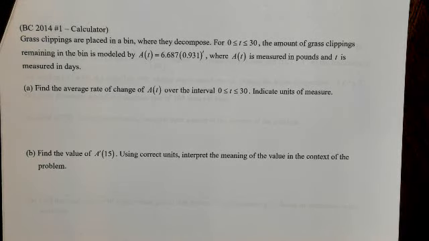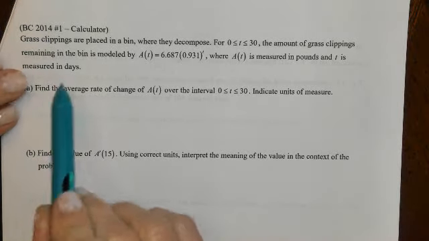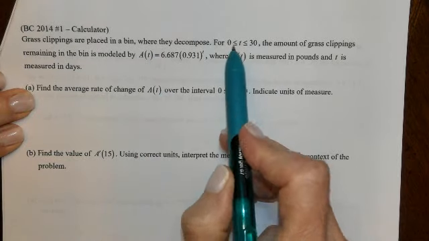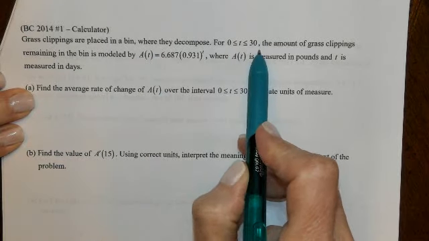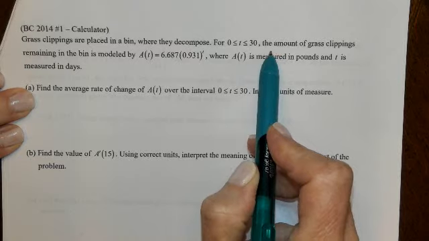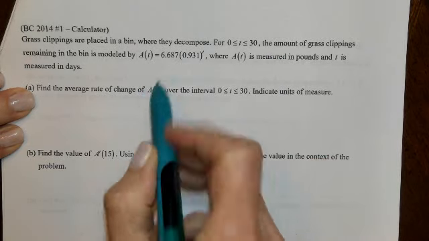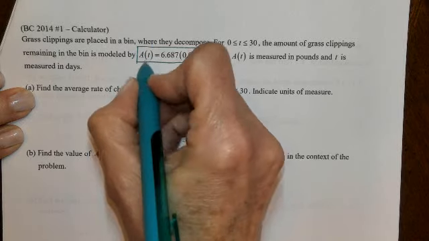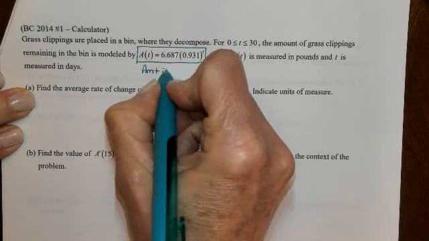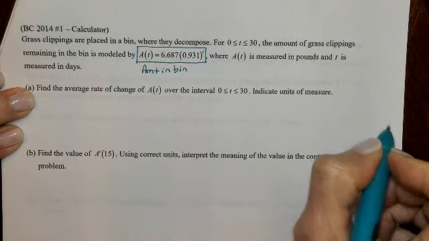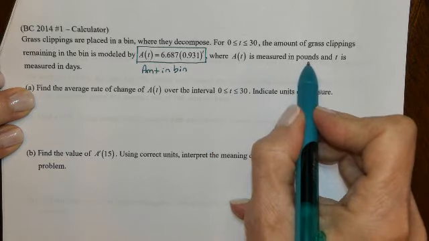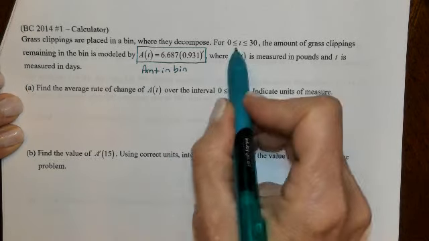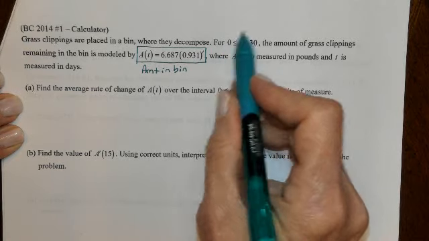All right. So grass clippings are placed in a bin where they decompose. For time between 0 and 30, the amount of grass clippings remaining in the bin is modeled by this. So this is the amount in the bin of grass clippings. It's measured in pounds, and T is measured in days. Okay, so over the course of about a month.